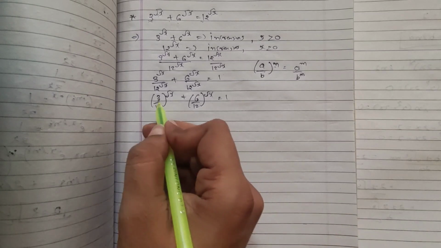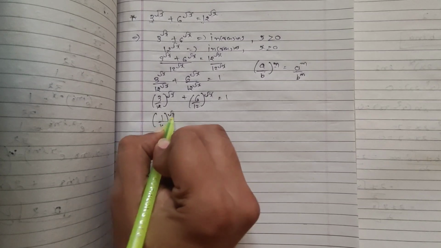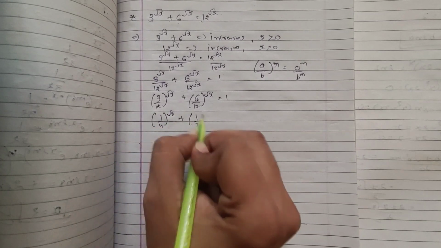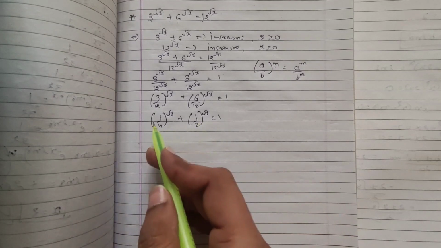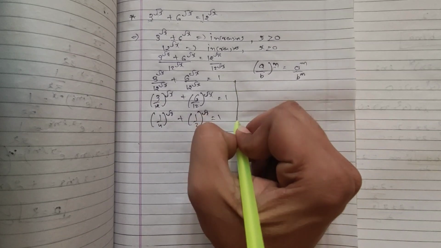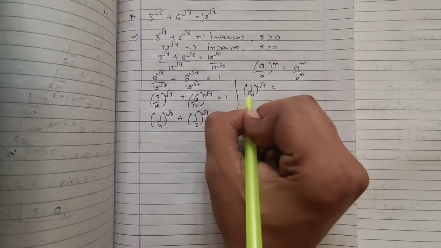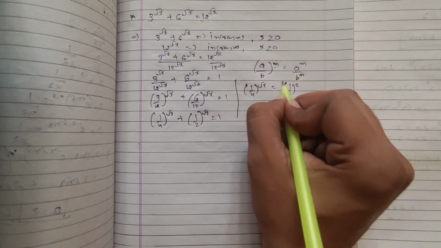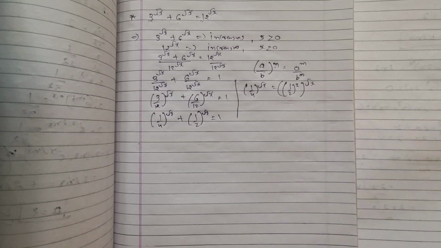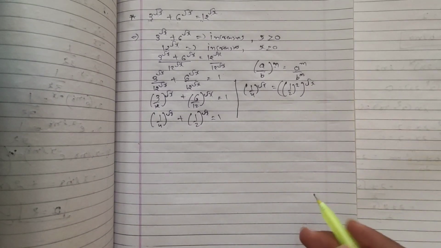Now I can also reduce both of these numbers, right? 3 by 12 becomes 1 by 4 raised to under root x. Same way here I can write (1 by 2) raised to under root x equal to 1. Now if you pay attention, here I have 1 by 2 and here I have 1 by 4. Now I can write 1 by 4 as (1 by 2) whole square. So (1 by 4) raised to under root x is ((1 by 2) squared) raised to under root x, right?